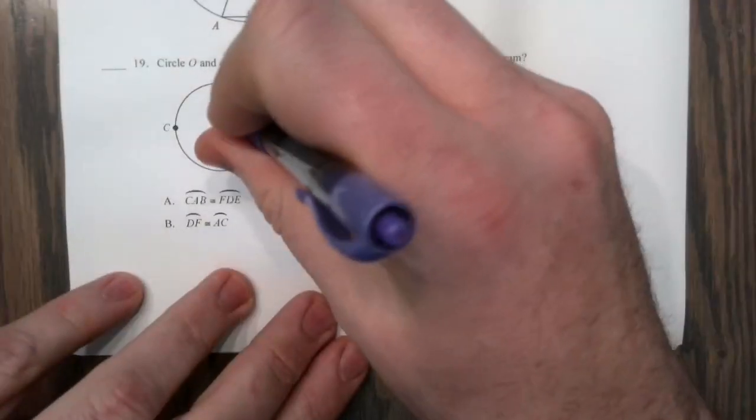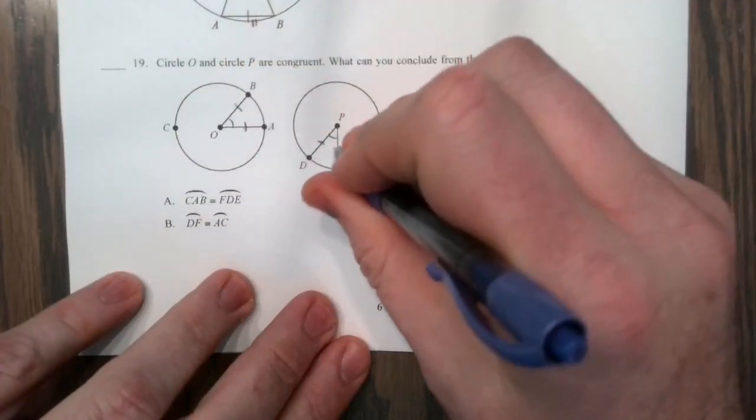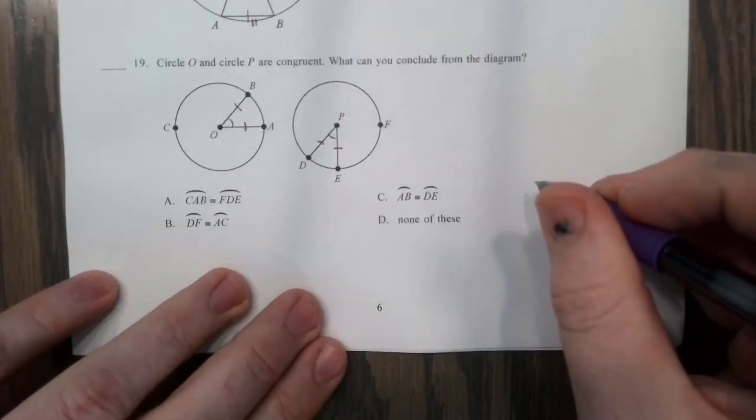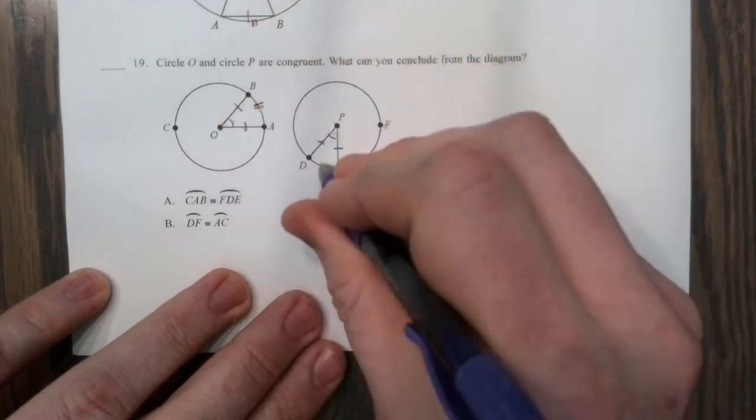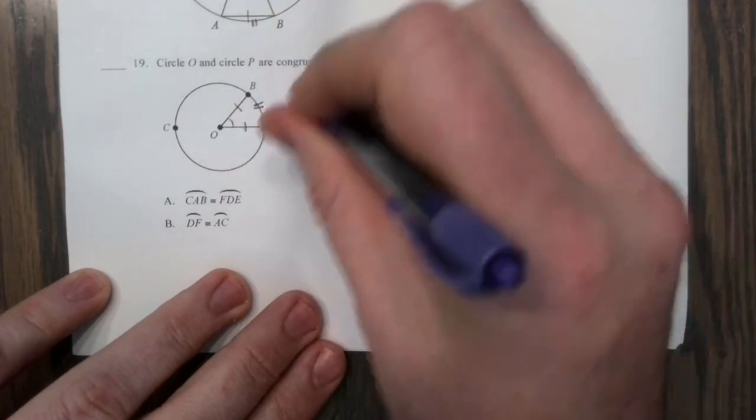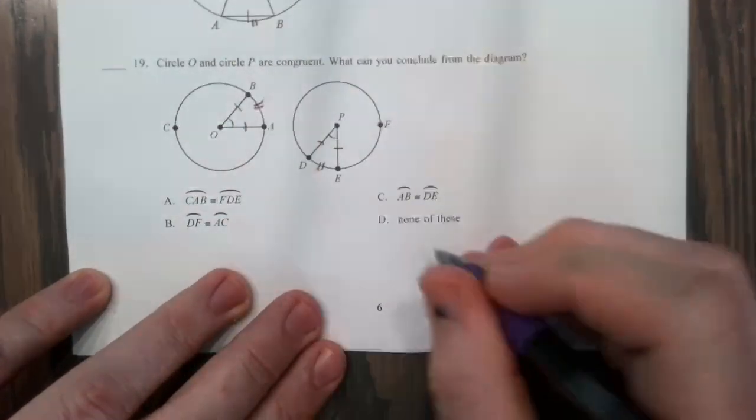Circle O and circle P are congruent. So what does that tell me? It tells me all of these radii are exactly the same length. And we want to know what we can conclude. So if those radii are the same length, I also know that these arcs are the same length, which means that those major arcs must also be the same length, right?